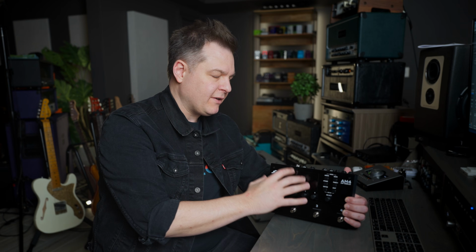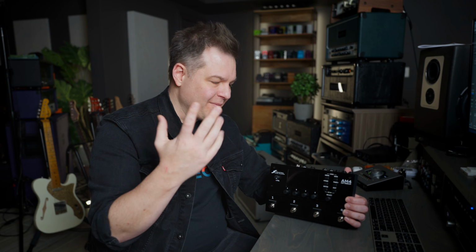The thing about the Fractal modeling when it comes to the amps, though, is there's almost 300 of them. Versus the Agora amps, there's not that many. They'll add more, and so will Fractal. They're adding more all the time.